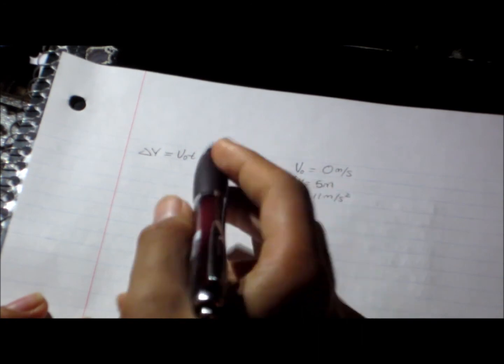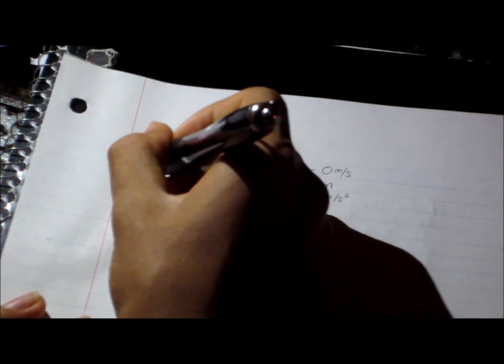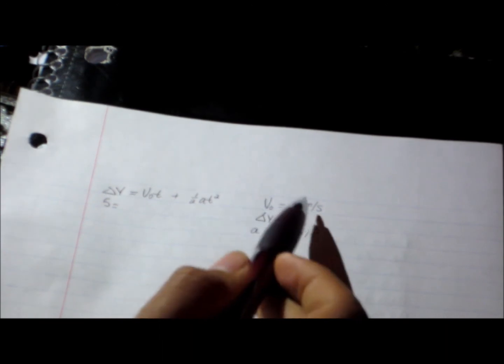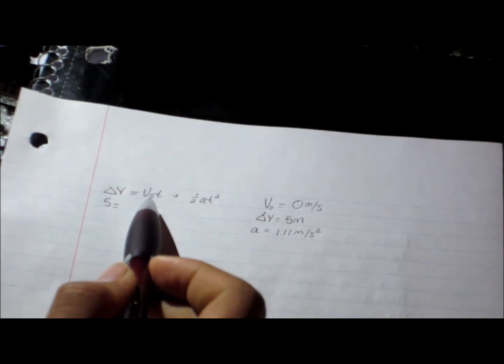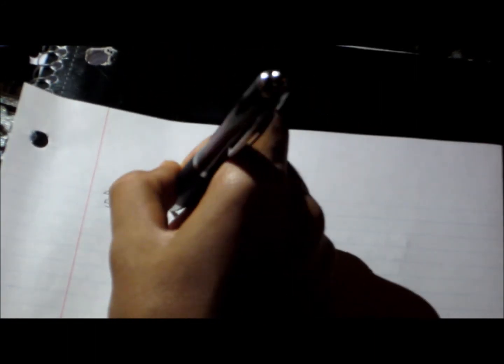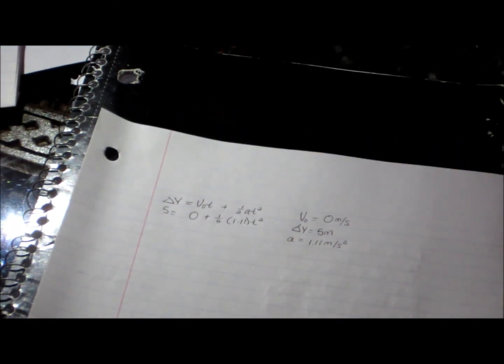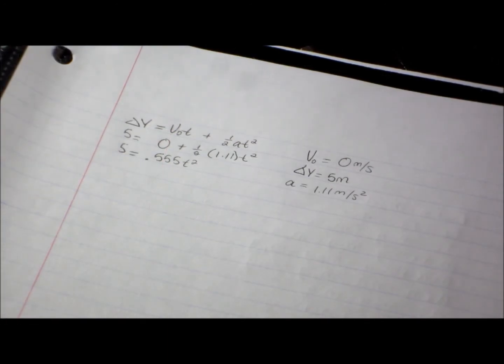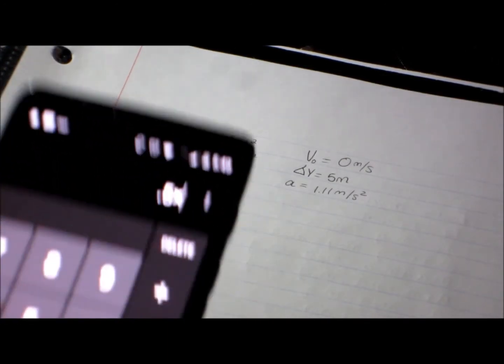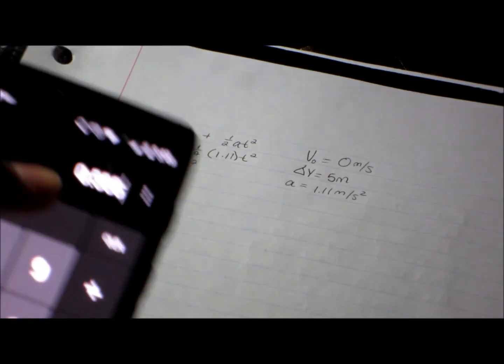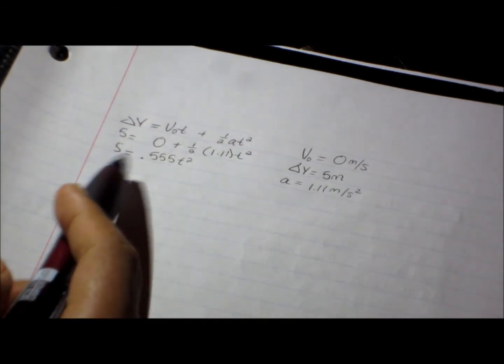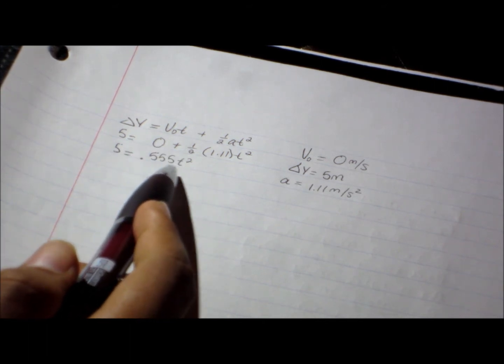Now we can just begin to plug in the givens we already know. So we know 5 is equal to, and since the initial velocity is equal to 0, you're just going to get 0 multiplied by time, and that's just going to equal 0. So 0 plus 1/2, and the acceleration is equal to 1.11, and then there's t squared, which is what we want to solve. So let me get our calculator here, and we can multiply 1/2, which is just 0.5, times 1.11, which is the acceleration, and then we get 0.555. So now you have 5, which is the delta y, is equal to 0.555 t squared.